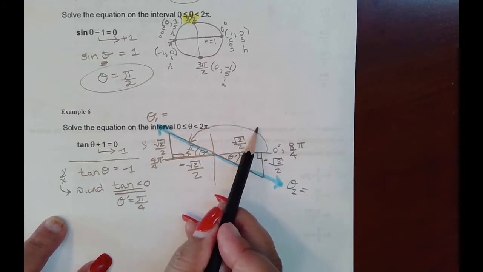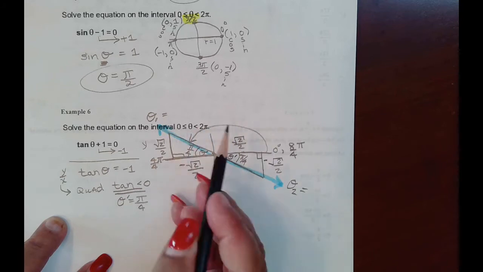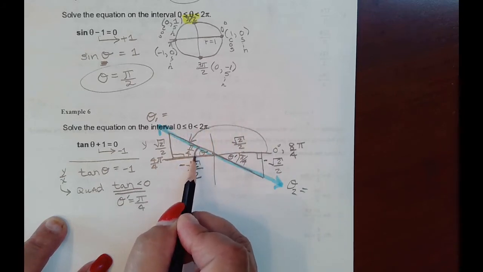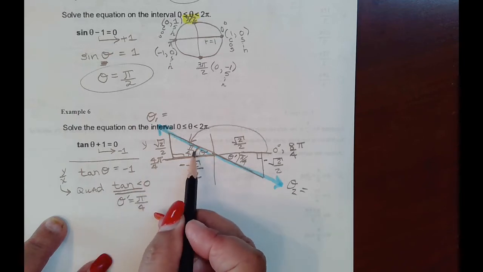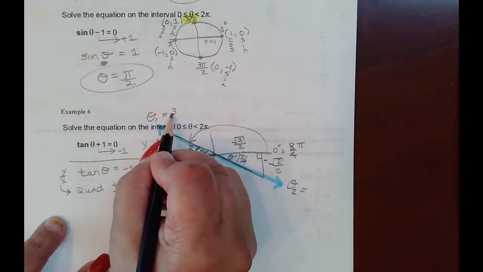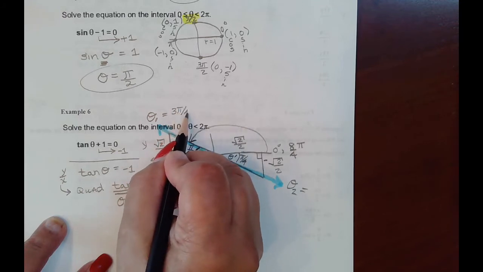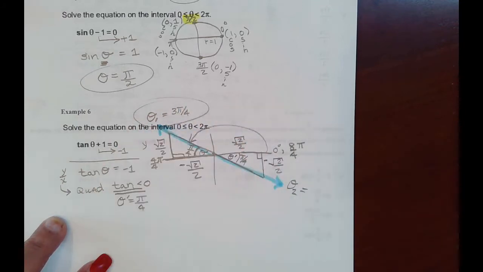Okay, so if you were rotating towards 4 fourths, but you stopped 1/4 before you got there, then this has to be 3 pi over 4. That's one of your final solutions. Again, the reference angle's pi over 4, just to get you to those answers.